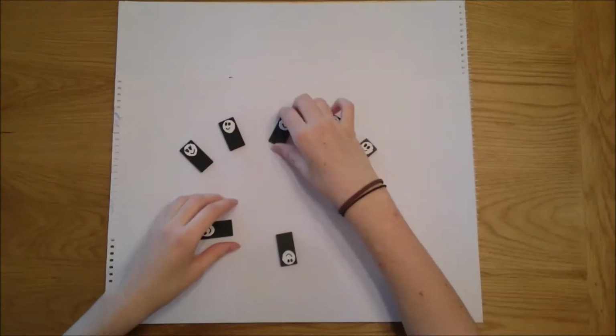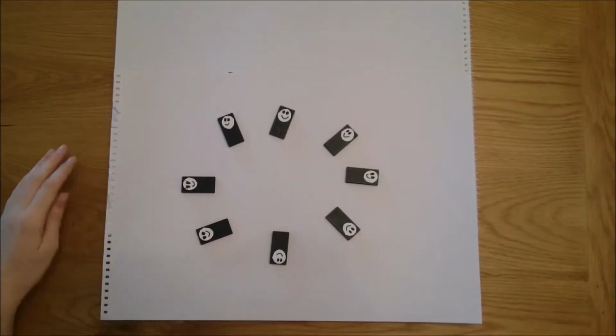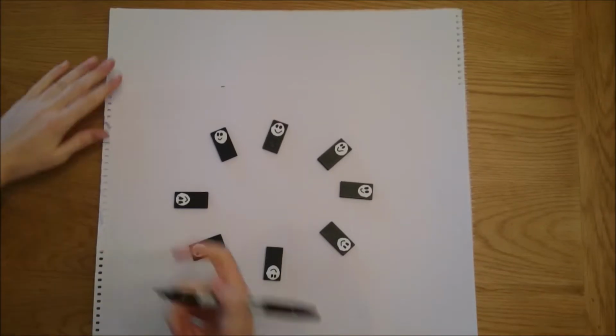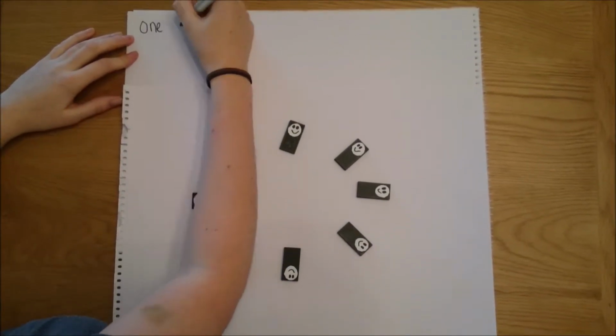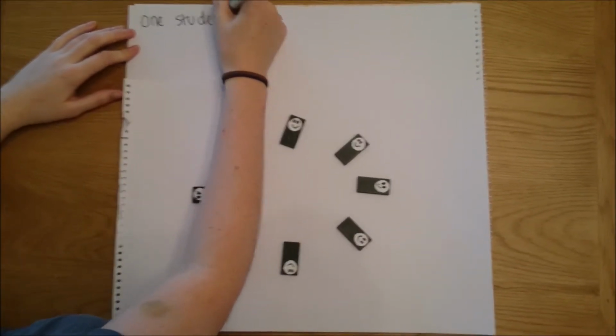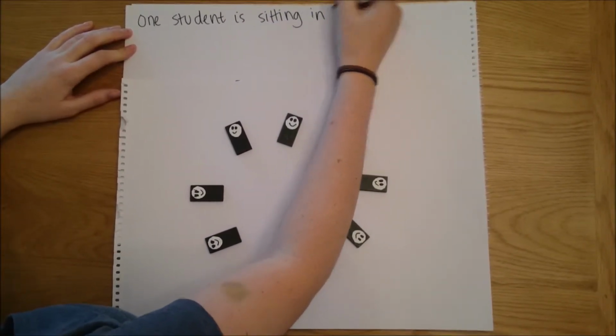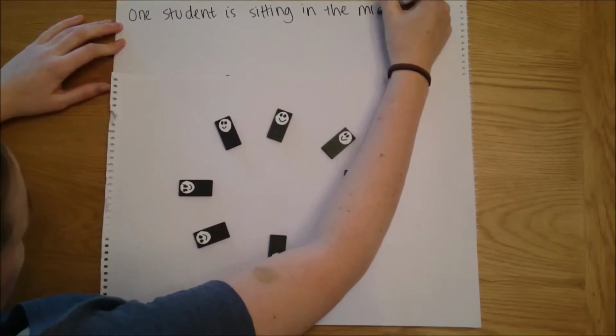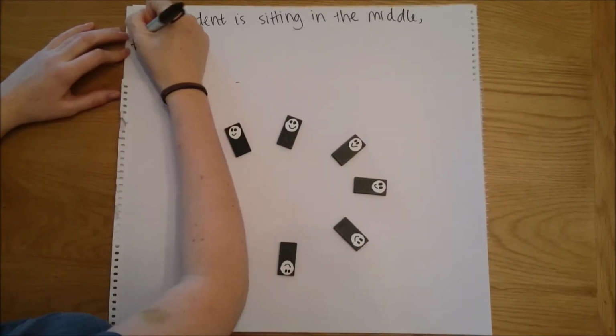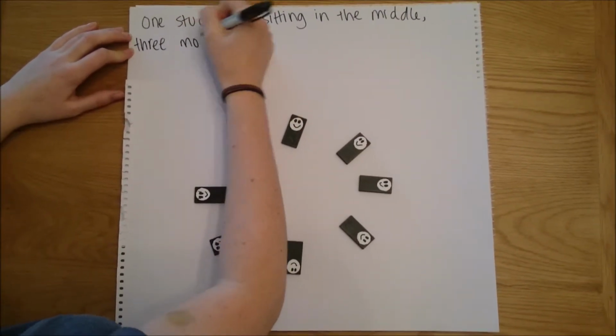For my warm-up activity, I will ask my students to sit in a circle on the floor. I will then write a worded addition problem on the board, such as, one student is sitting in the middle of the circle. 3 more students join the student sitting in the circle. How many students are now sitting in the circle?